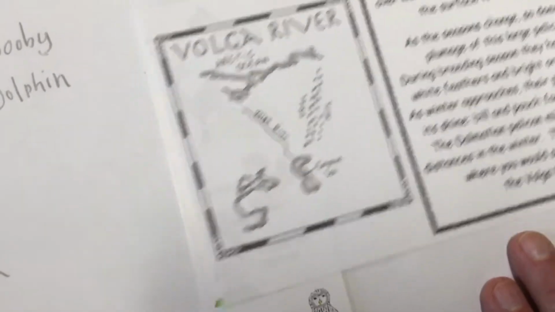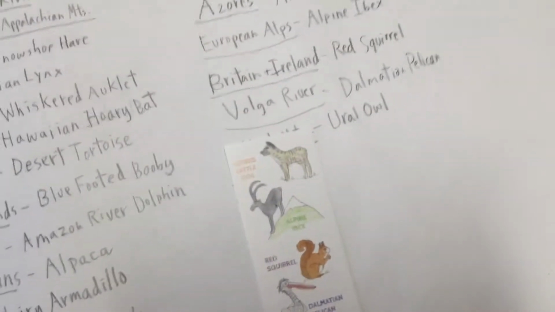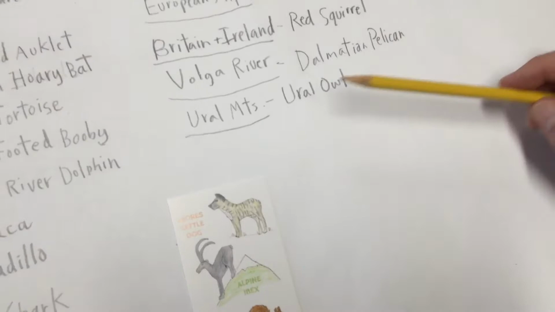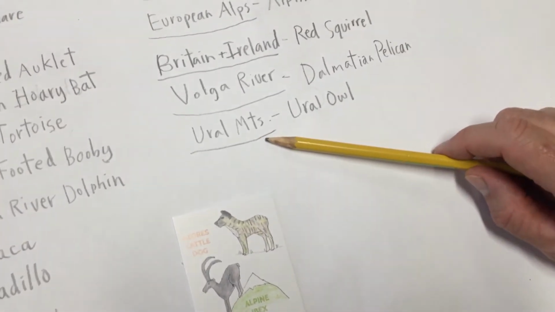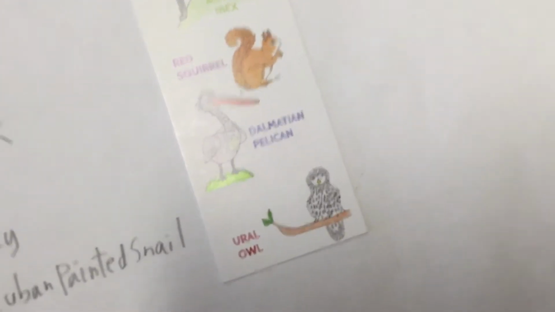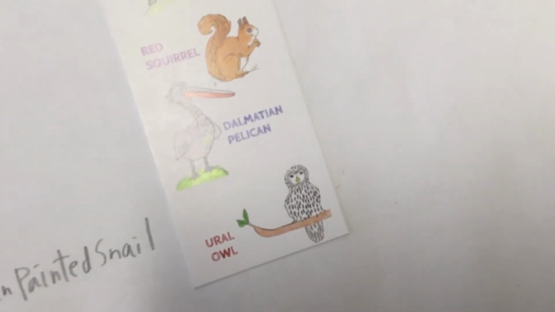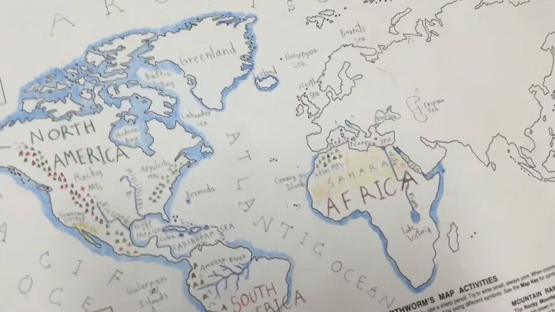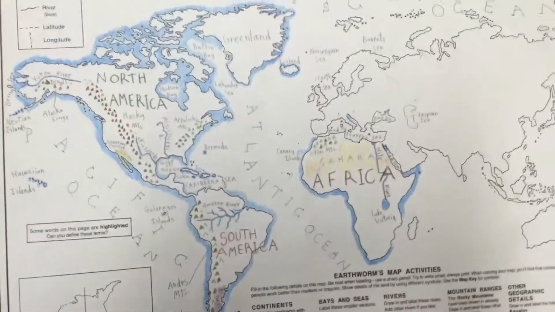So you can read up on the pelican at some point, and also the Ural Mountains. And we've chosen to highlight the Ural owl. You can read up about all of these animals on our website. Okay, so let me do a quick little description of what we're going to be doing today.